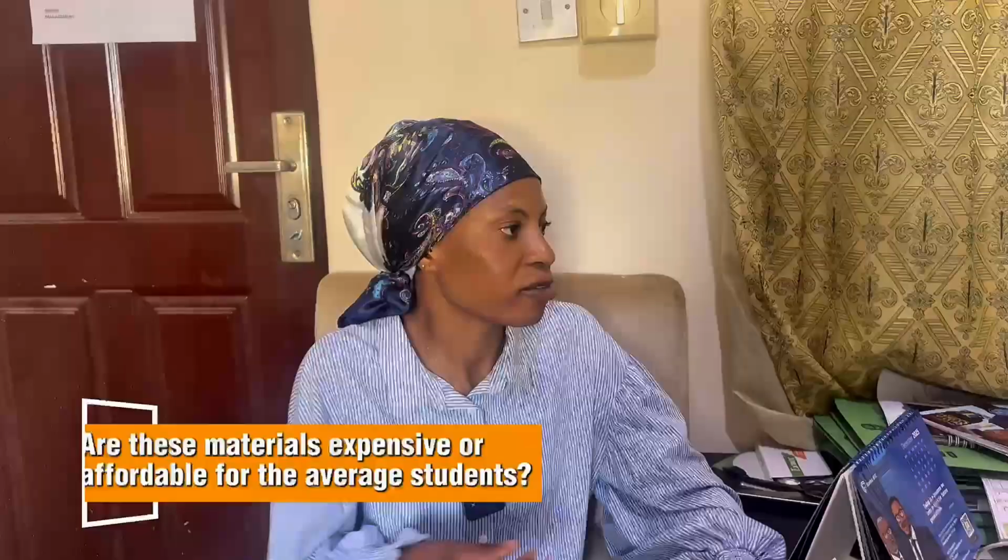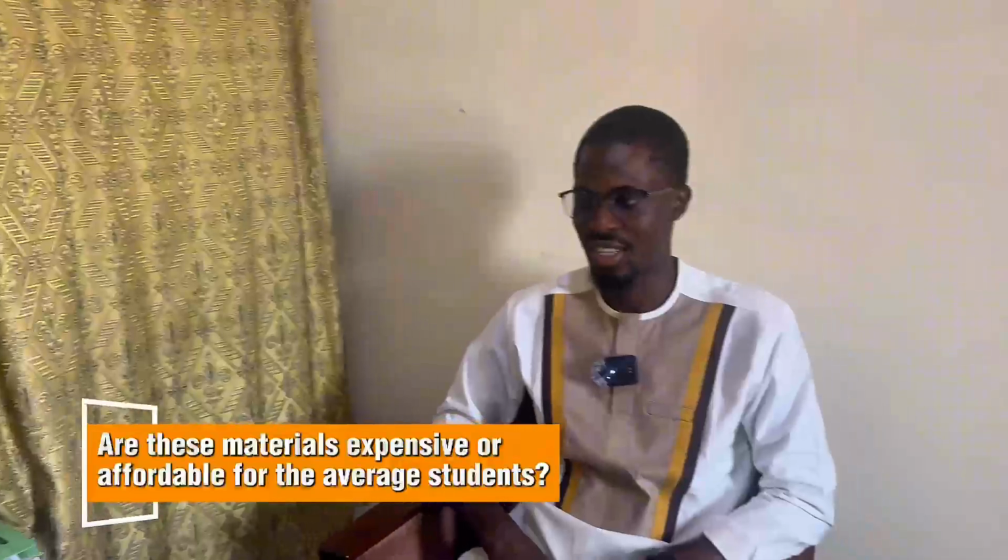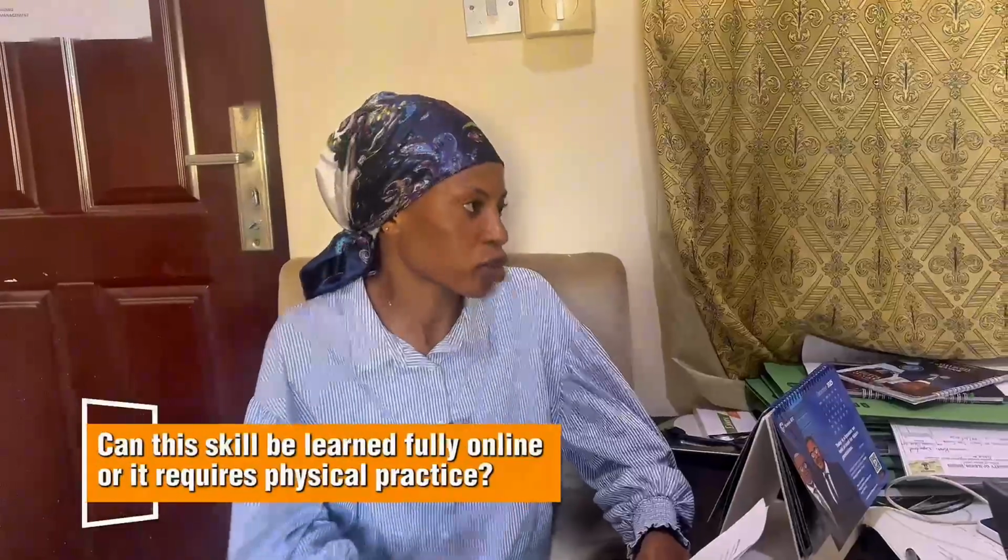Are these materials expensive or affordable for the average student? Okay. The materials are readily available in our environment and very, very affordable, which is one of the most advantages of interlock production. Can this skill be learned fully online or does it require physical practice?